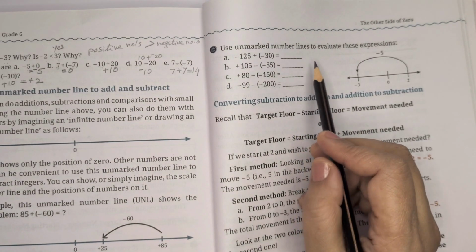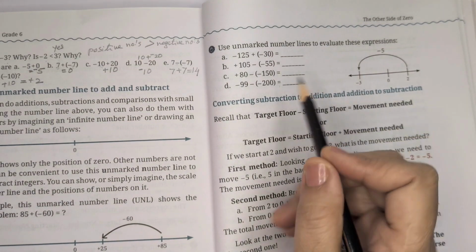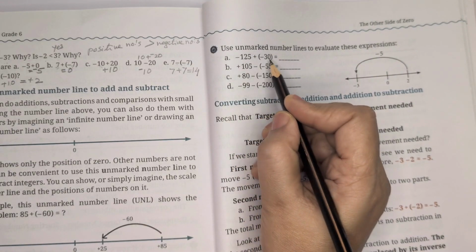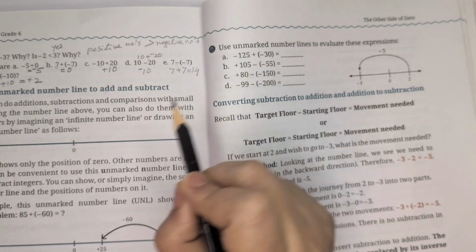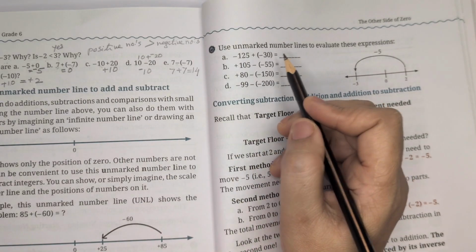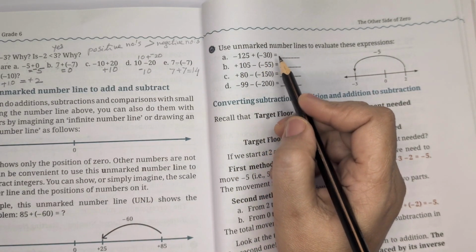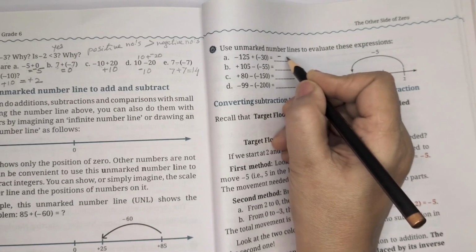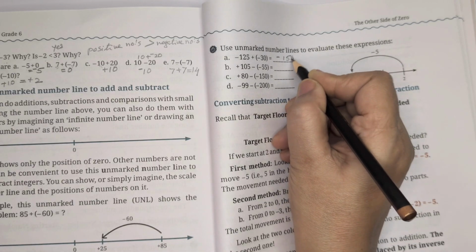Use unmarked number line to evaluate these expressions. Minus 125 plus minus 30. Both the numbers are negative, so add the numbers and put the same sign. 125 plus 30 is 155, same sign, minus 155.